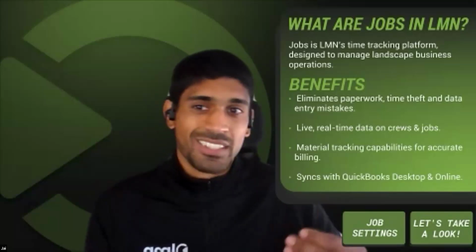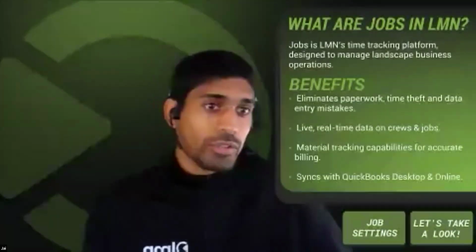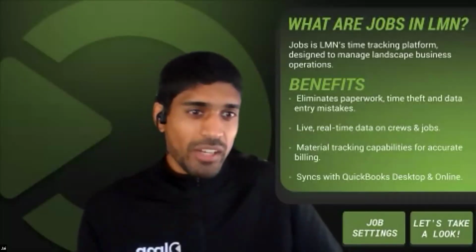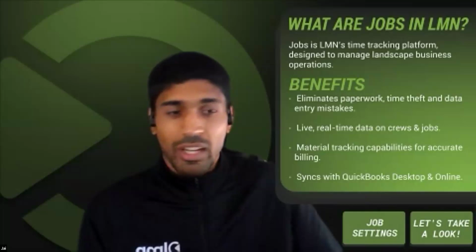And at the same time, if you're using QuickBooks, either desktop or online, you can sync up your timesheet as well as payroll data over into QuickBooks, so that way you can manage your payroll record accordingly. So those are just some of the key benefits. There's plenty of different things we're going to highlight today, but just wanted to get things going.